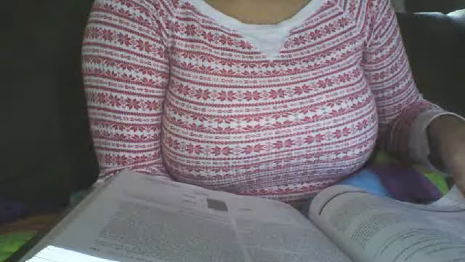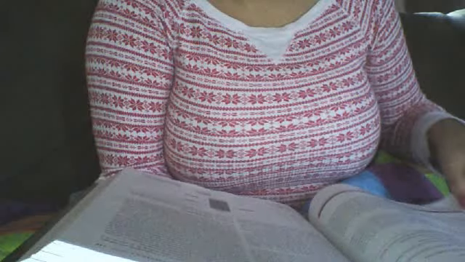I'm not sure if this is in the book or not. It might be out of order. And you just kind of have to write down and make yourself understand it.